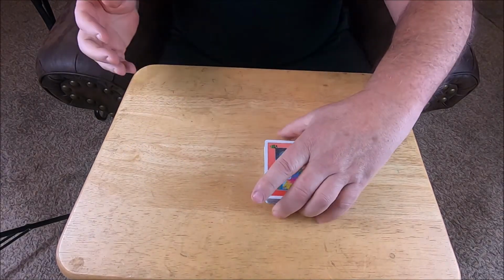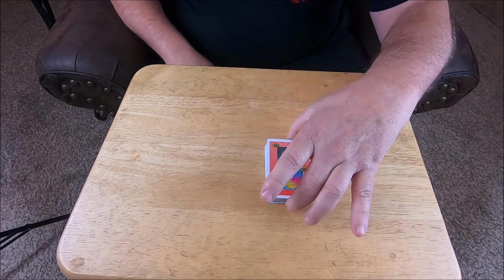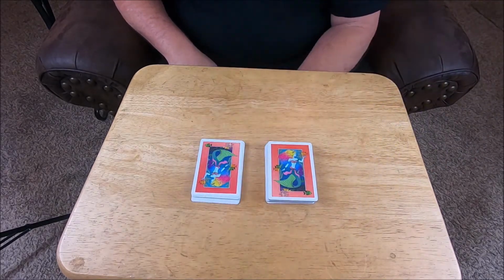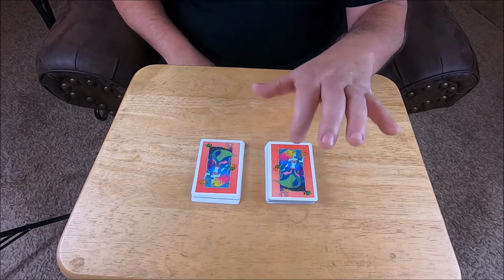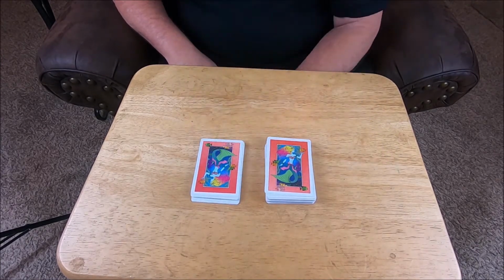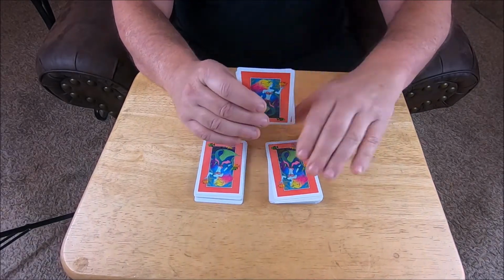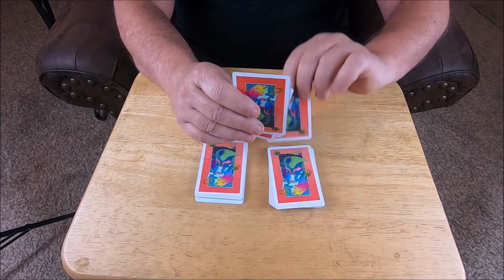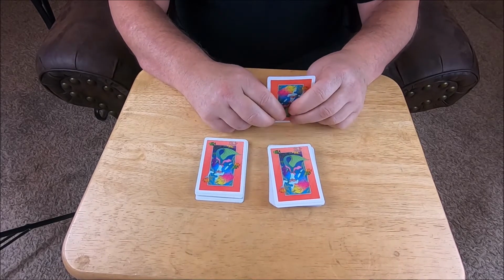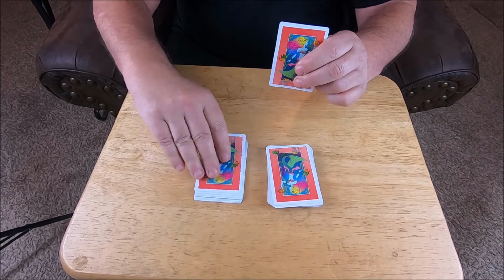Lay them back down. Have your spectator cut them anywhere they like. Just say we cut them right here. Now I'm going to use the 4th card down in this deck to tell you what the 4th card down is in that deck. Remember, they cut them in any place they wanted, random order. So I'm going to go 1, 2, 3, 4. The 4th card down is the Ace of Spades.